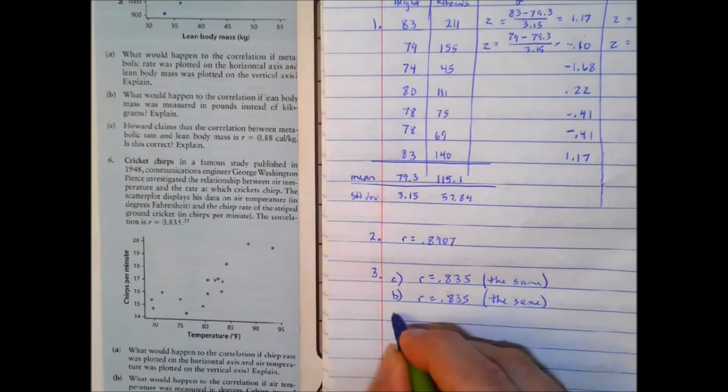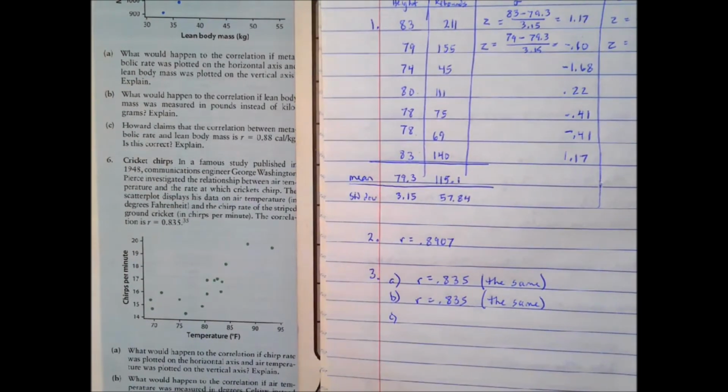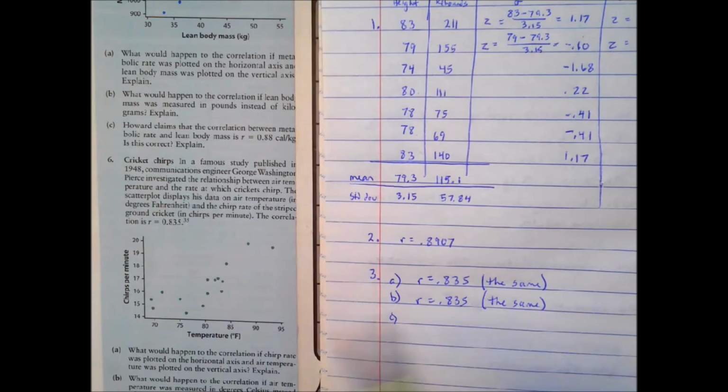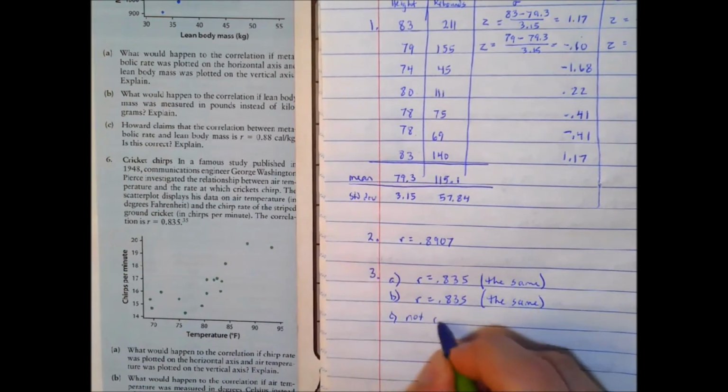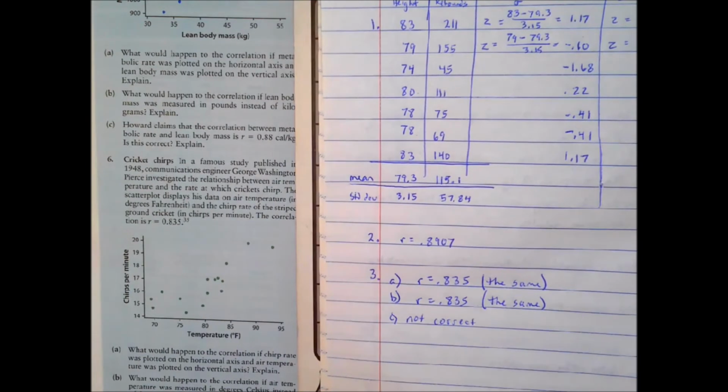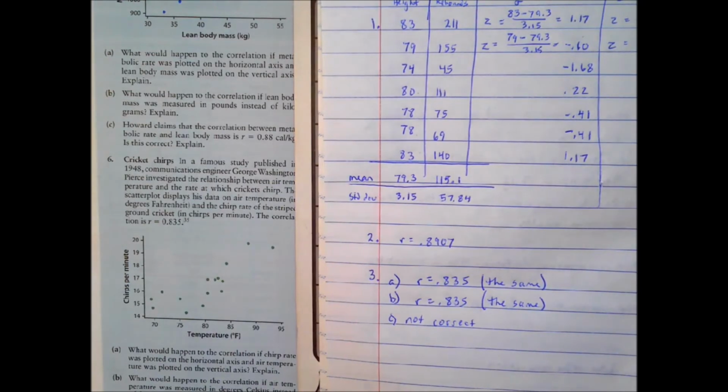In part C, somebody claims that the correlation is 0.835 chirps per minute. What's wrong with that? It's not correct because that R has no chirps per minute or any other unit. It's just 0.835, no other units.